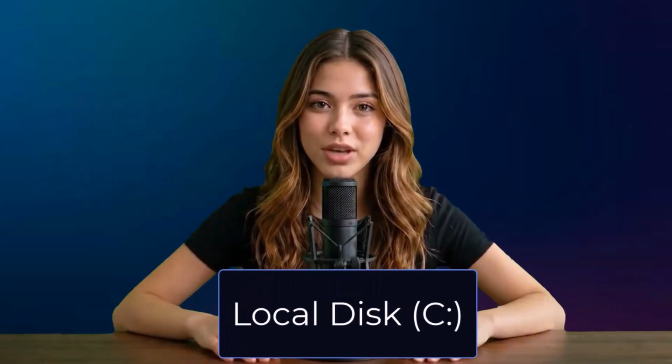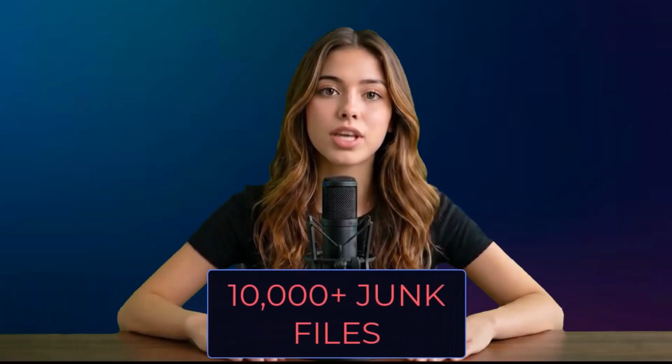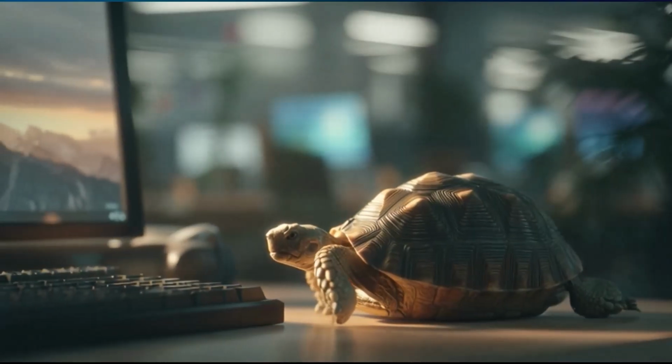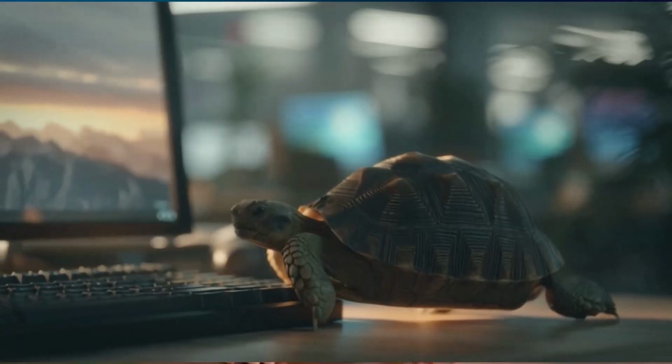Did you know that from the very first day you turned on your Windows PC, it has been quietly filling up your C drive with thousands of unnecessary junk files? These hidden files slowly eat up your storage, slow down your system, and make your computer feel older and heavier than it should be. The frustrating part?